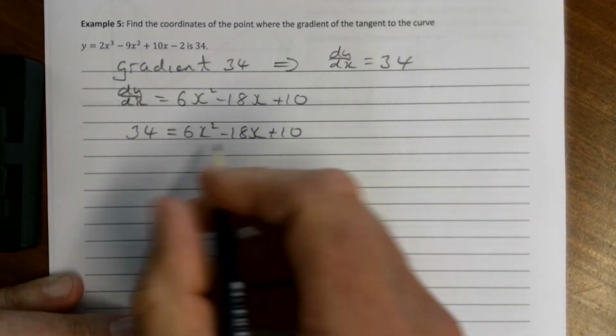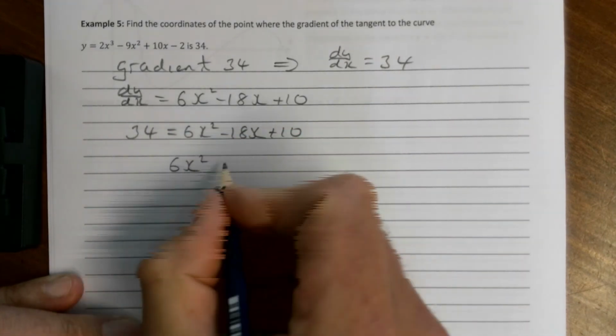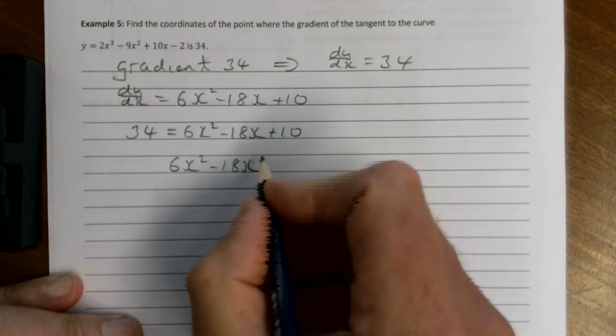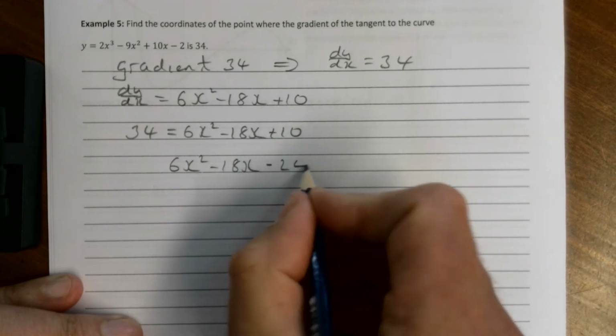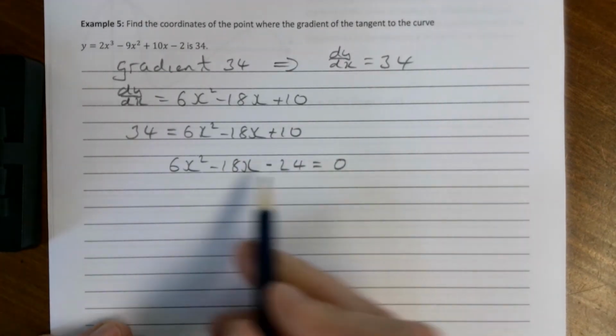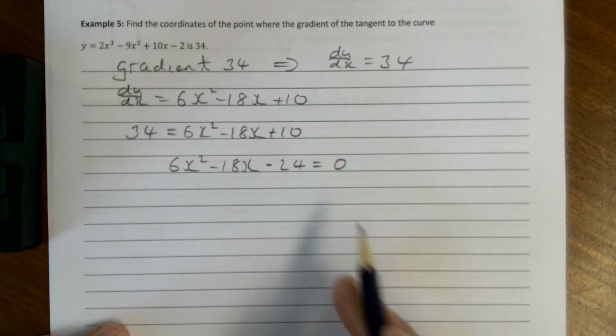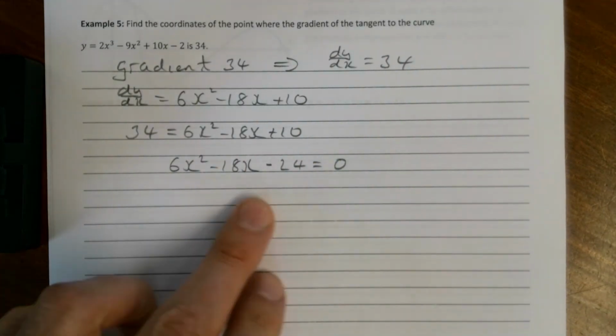Taking everything over to the other side, 6x squared minus 18x minus 24 equals 0. I hope you're okay with that move. I just like having a 0 over on this side, but we're taking 34 from both sides. So we want to solve this quadratic equation.